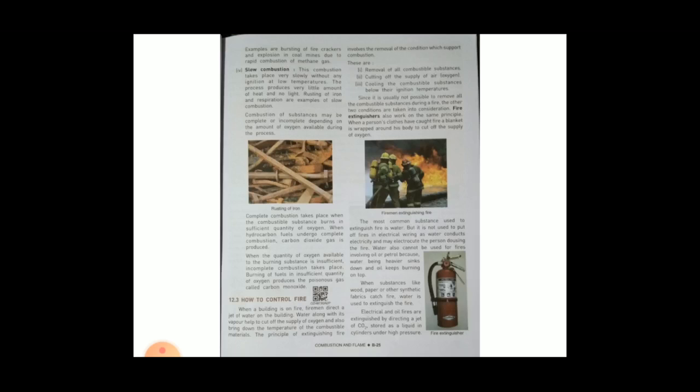And fourth point, slow combustion. This combustion takes place very slowly without any ignition at low temperature. The process produces a very little amount of heat and no light. Rusting of iron and respiration are examples of slow combustion.